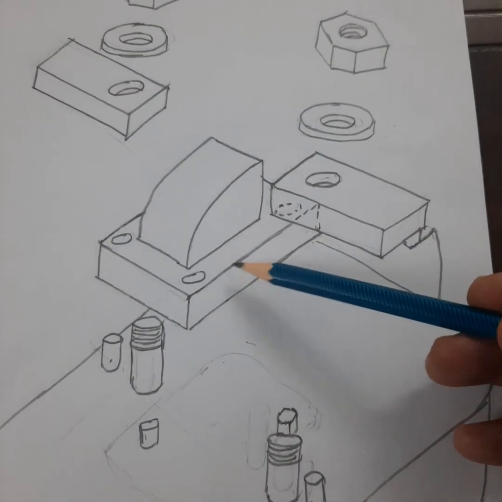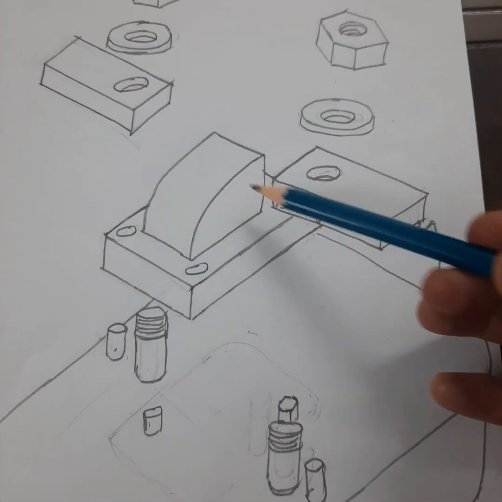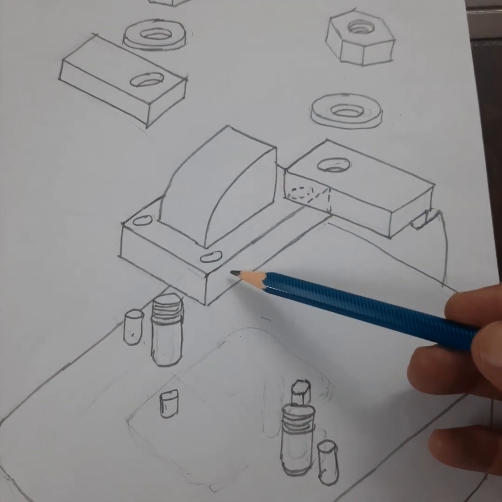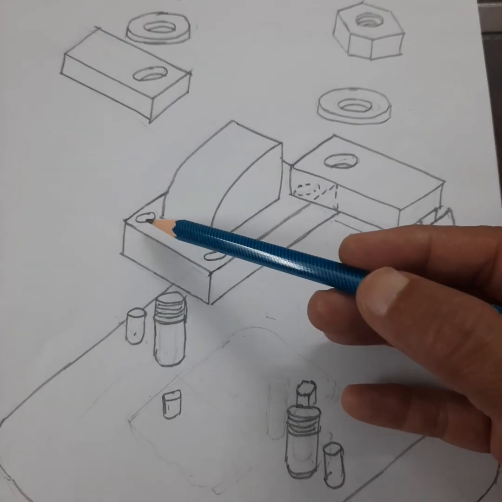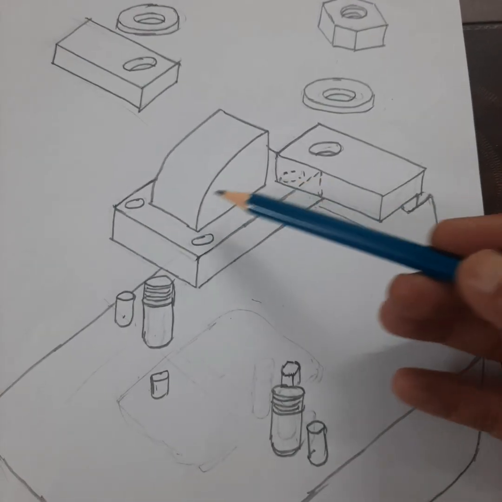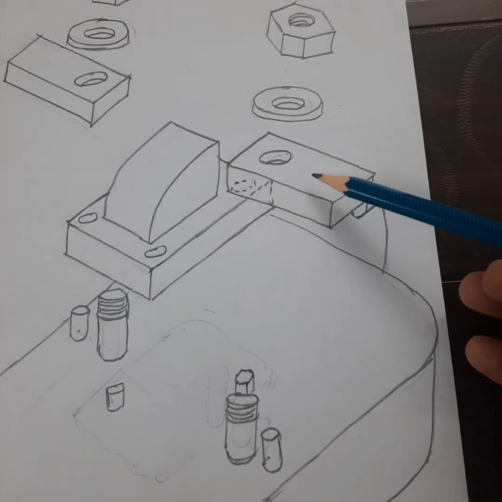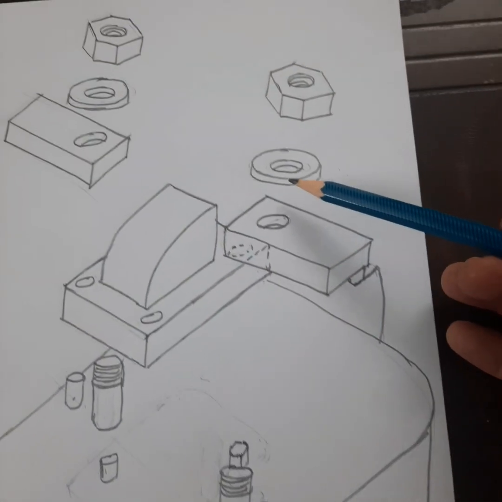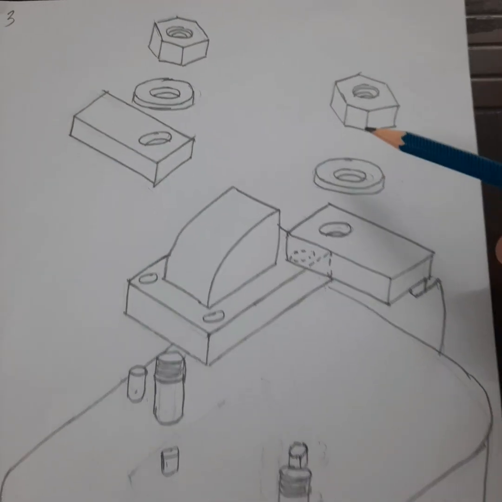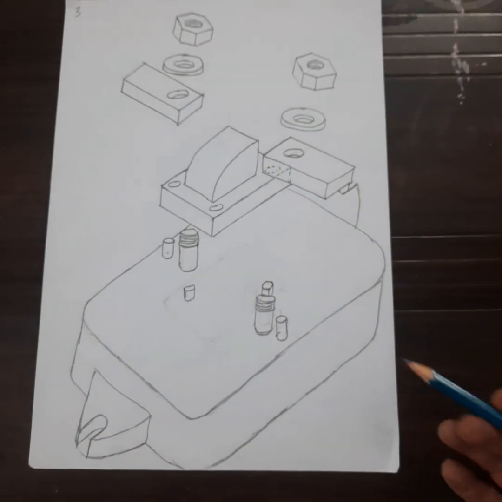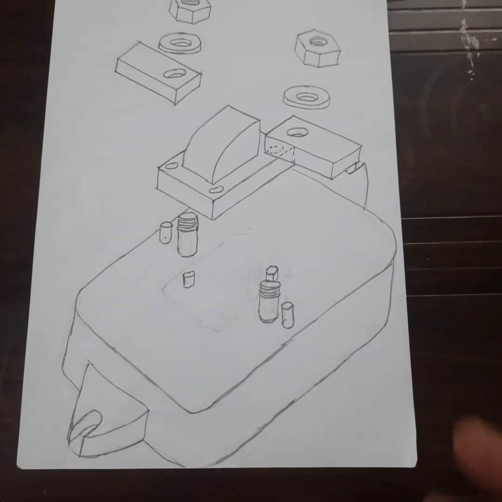So this is the component. The component is having 4 machined holes already present. We are making use of these opposite 2 machined holes for locating the component. And the strap clamp is shown here, washer and nut. So this is the exploded view of the designed milling fixture.